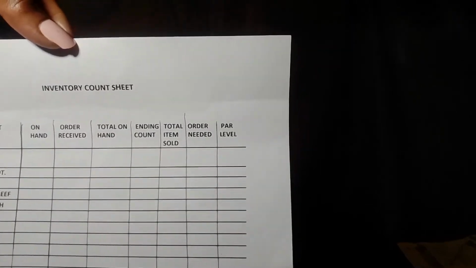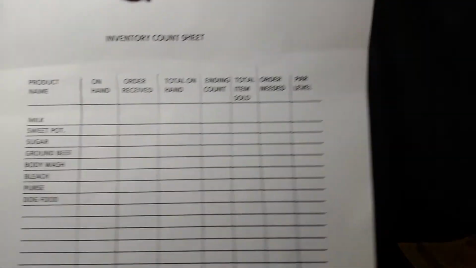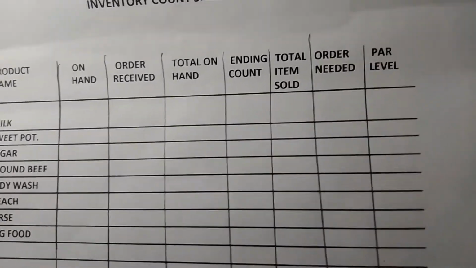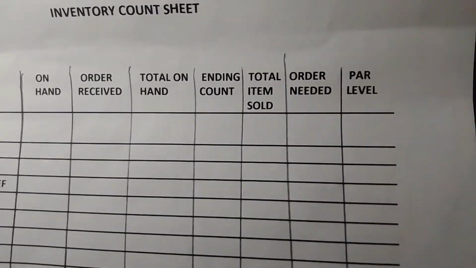So you're going to go around and get your sheet together, which is like this. You're going to get your inventory count sheet together. And then you're going to go around, and where it says ending count, that's where you're going to put everything that you count in your store.